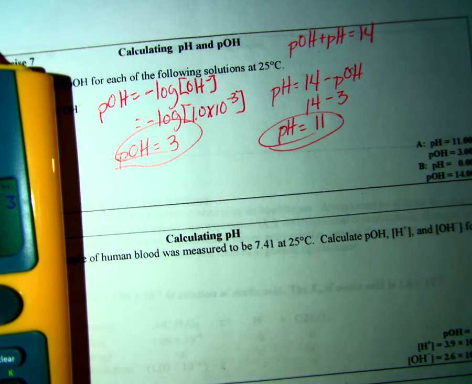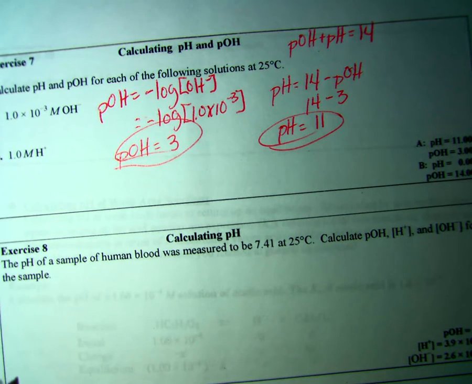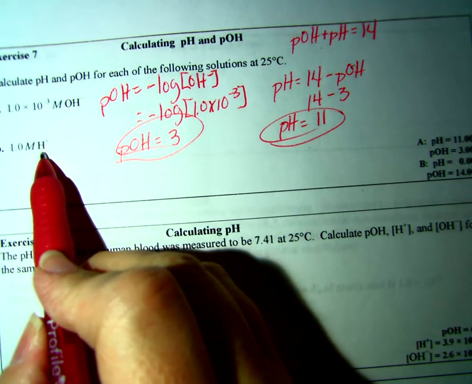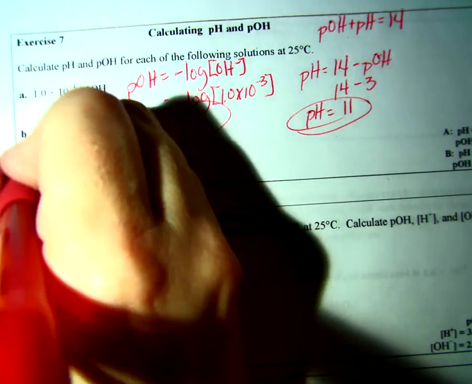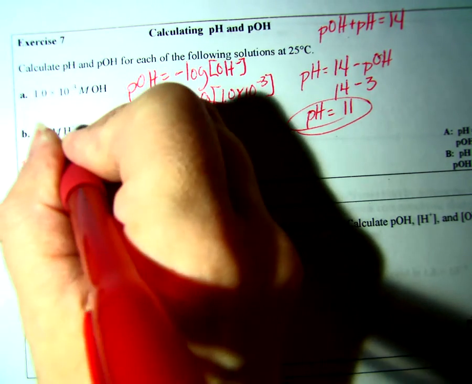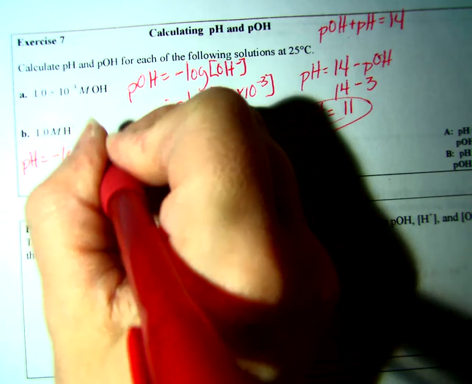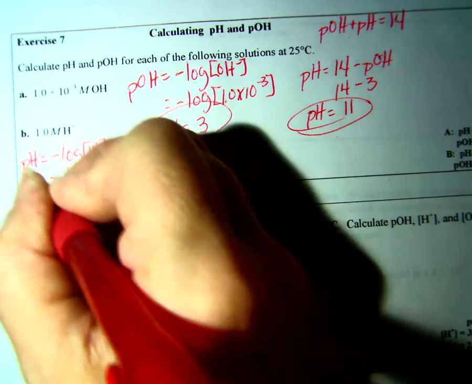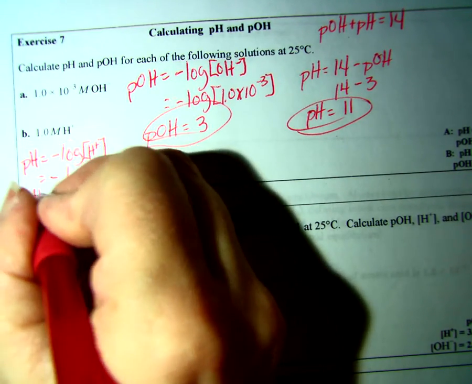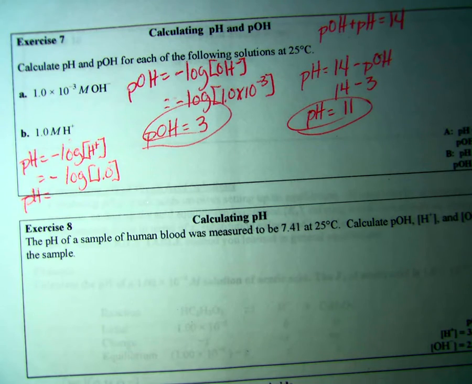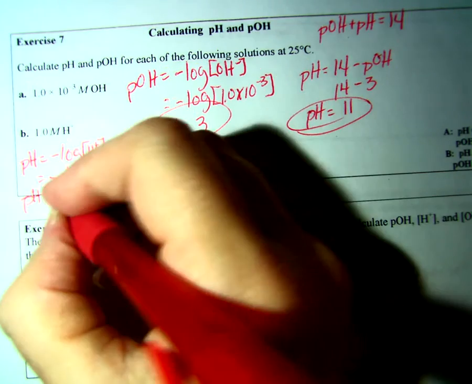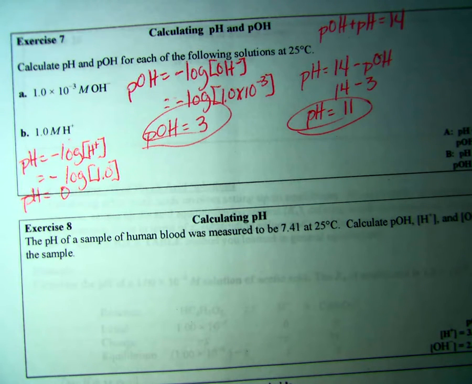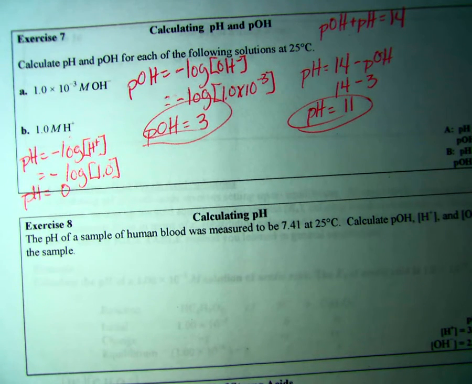Yes, ma'am. Got a question about it? All right. The second one gives you the hydrogen ion concentration. So that means we're going to go straight to pH, negative log of your hydrogen ion concentration. So that's negative log of 1. So pH equals, when you do negative log of 1, you get 0. So pH is 0. And yes, I know in your brain you can say 14 minus 0 equals 14 and be fine.